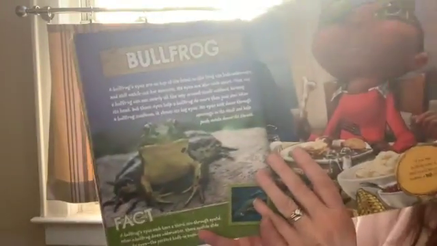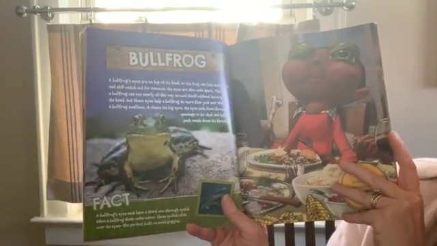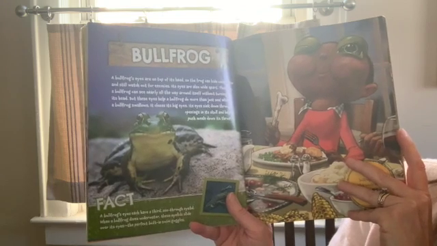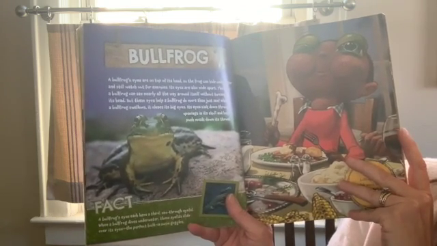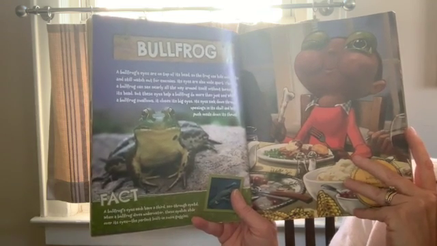A bullfrog, oh my goodness. A bullfrog's eyes are on top of its head, so the frog can hide underwater and still watch out for enemies. Its eyes are also wide apart. That way, a bullfrog can nearly see all the way around itself without turning its head.